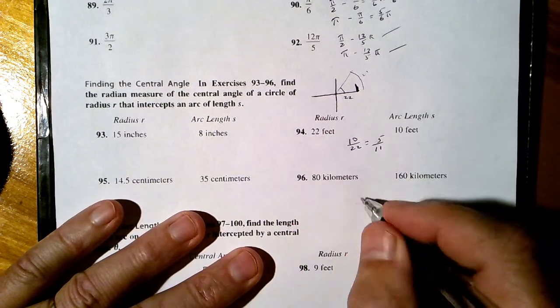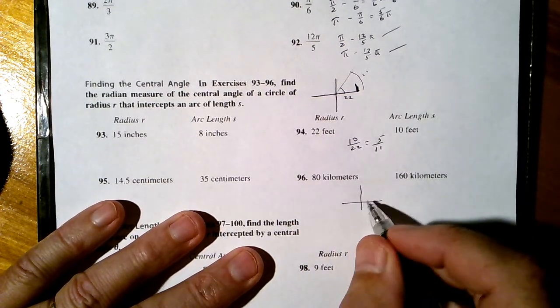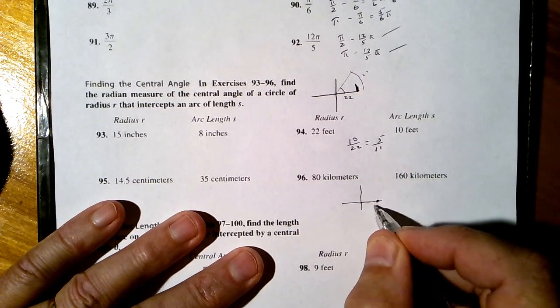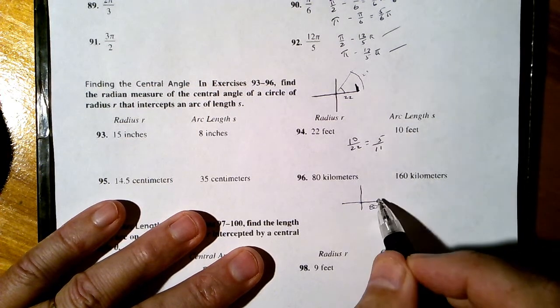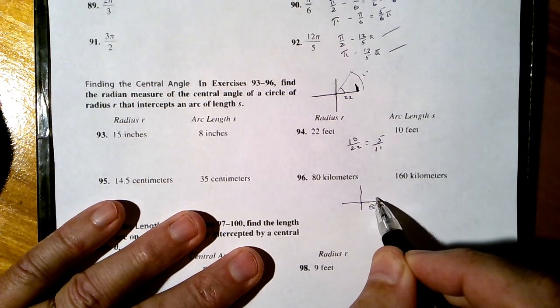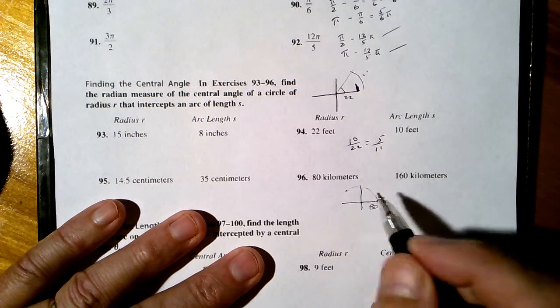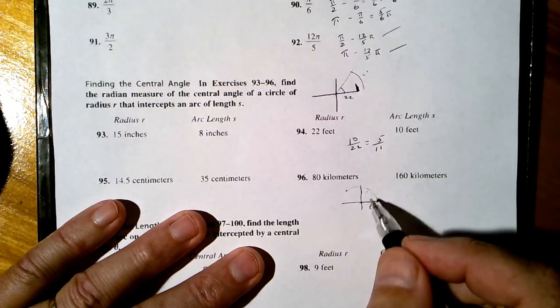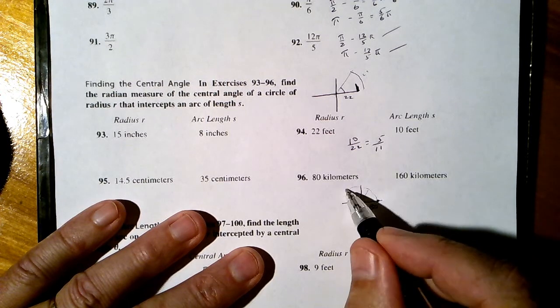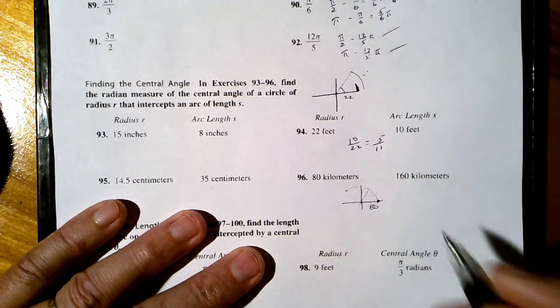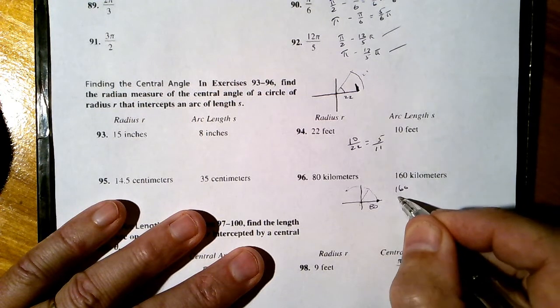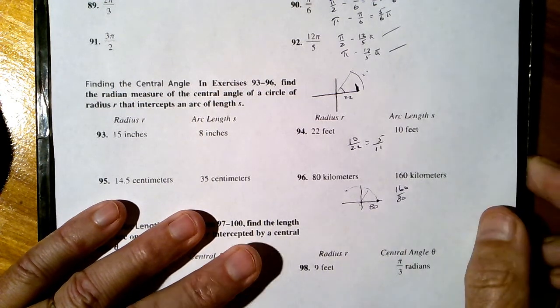We have a radius of 80, an arc length of 160, so there's about an 80, there's about another 80. So we're way beyond. This is an 80, that's an 80. That's 2 of these radians. It's 160 divided by 80.